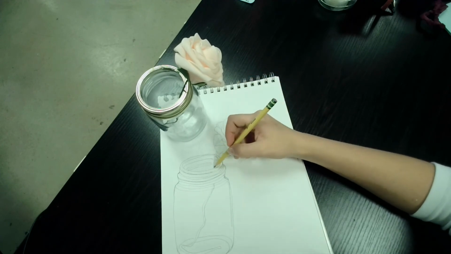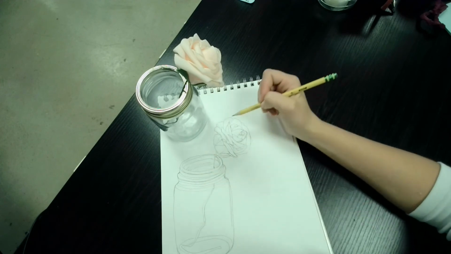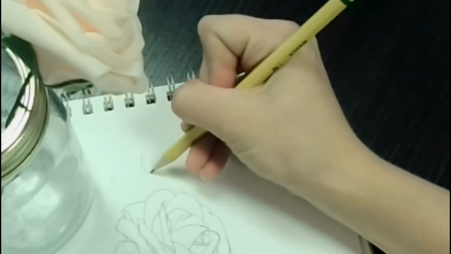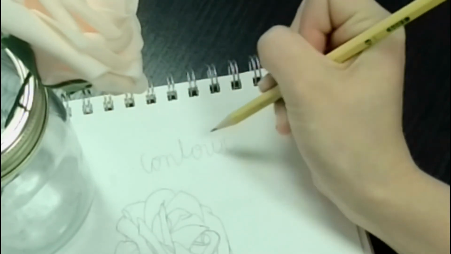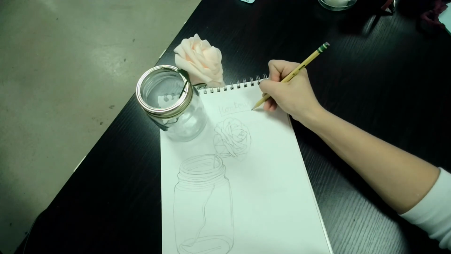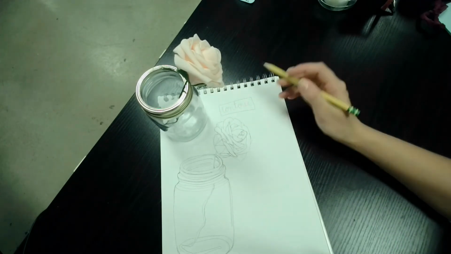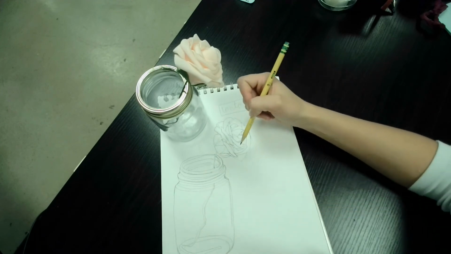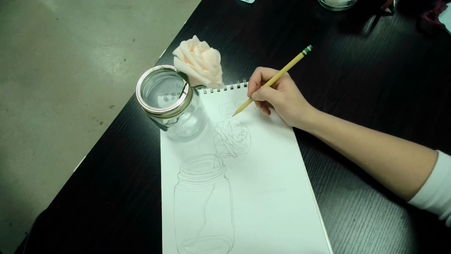So I put my rose in this little mason jar, and I expect you all to draw the mason jar as well. Remember, it's a contour line, meaning it's an outline of the rose. Do not write this word on your picture. This should be on the next blank page. It should fill up the page. The bigger it is, the easier it's going to be for you to draw it.